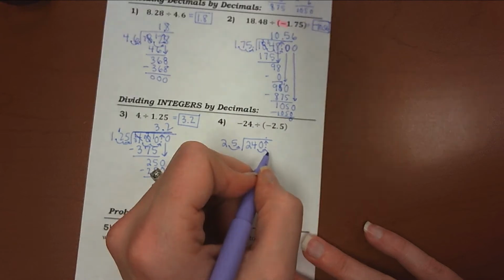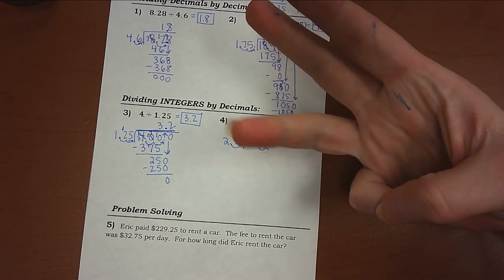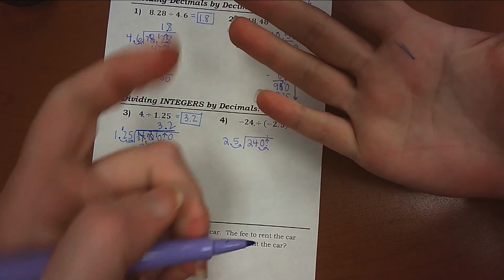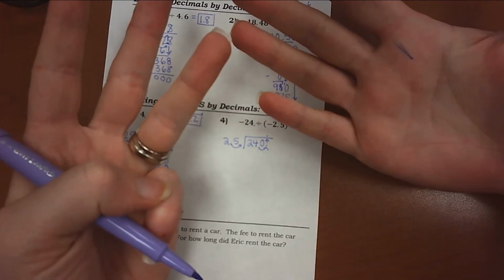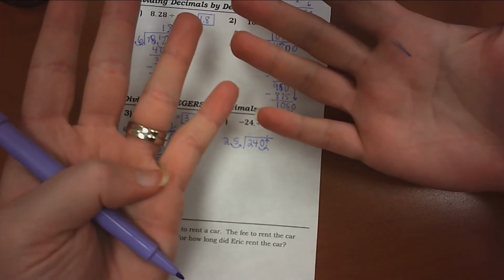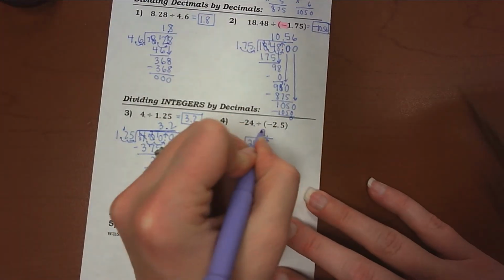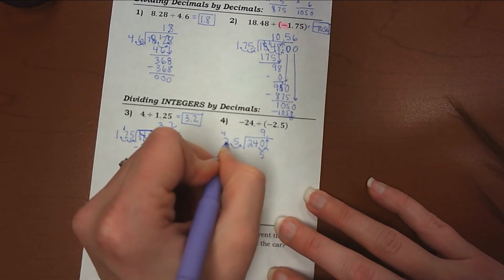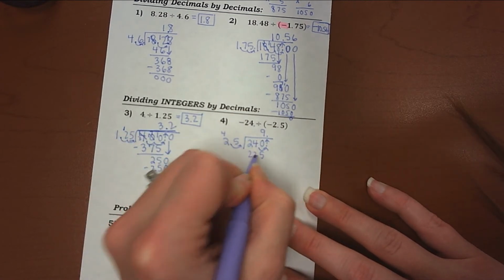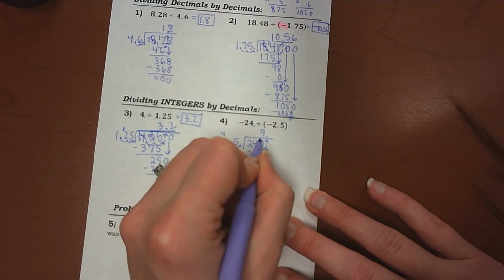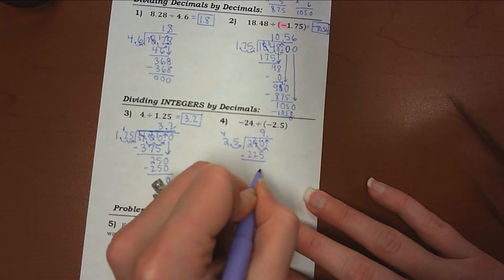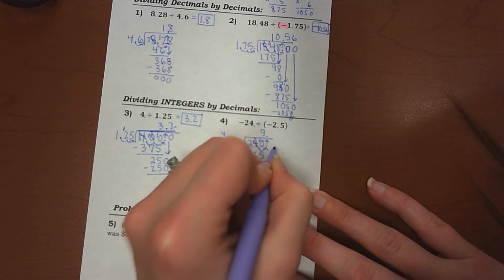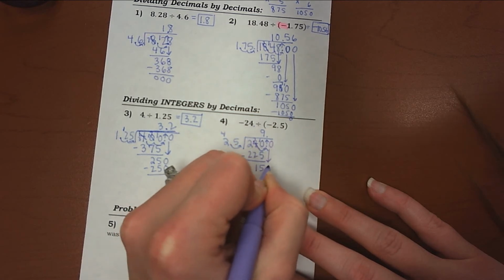25 goes into 240, 25, 50, 75, 100, 125, 150, 175, 200, 225, 9 times. 9 times 5 is 45. Carry my 4. 9 times 2 is 18. Plus 4 is 22. When I do my subtraction, 10 minus 5 is 5. 3 minus 2 is 1. Add a 0 and bring it down.